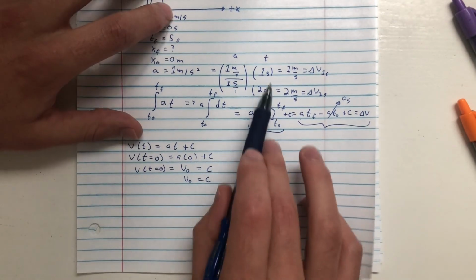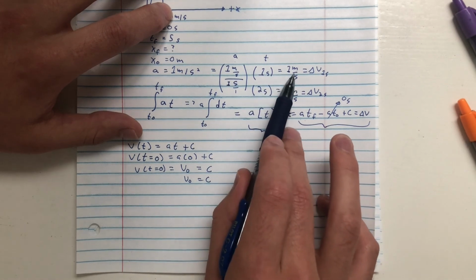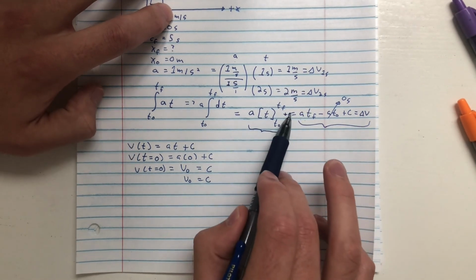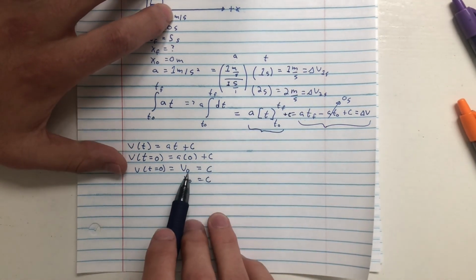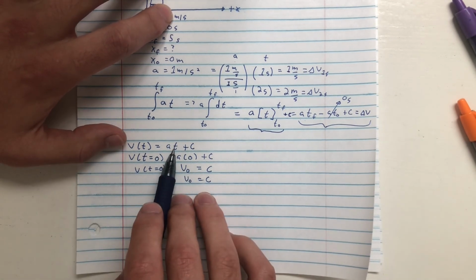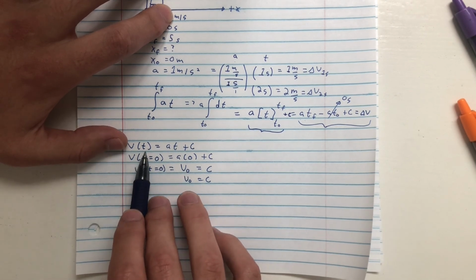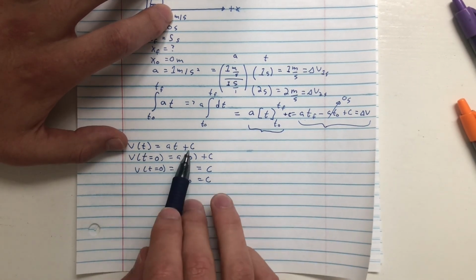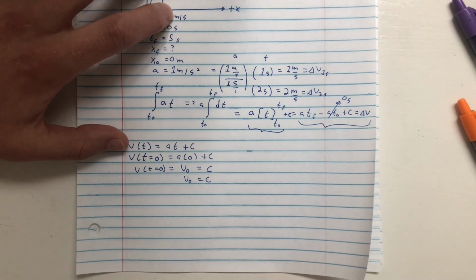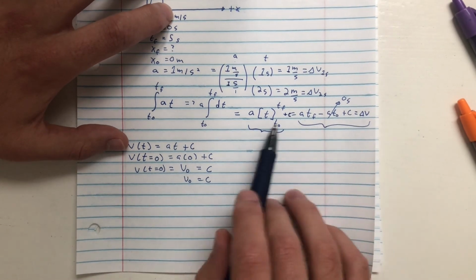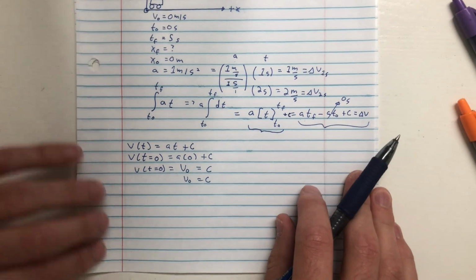Because the change in velocity here was just 1 meter per second. But if we add this plus c in here, let's say this v naught was 10 meters per second. Okay, now we know after 1 second plus 10 meters per second, the velocity after that 1 second would be 11 meters per second. So I think that makes sense, but it's just how you have to be careful with using integrals for physics.